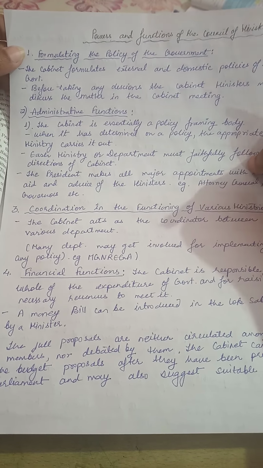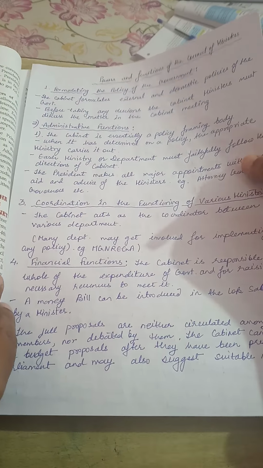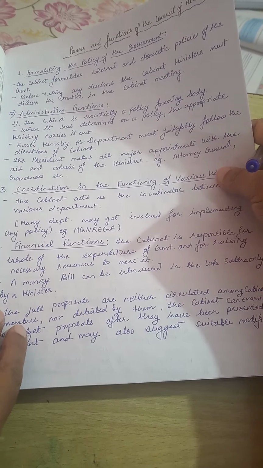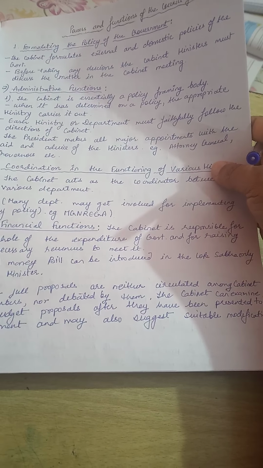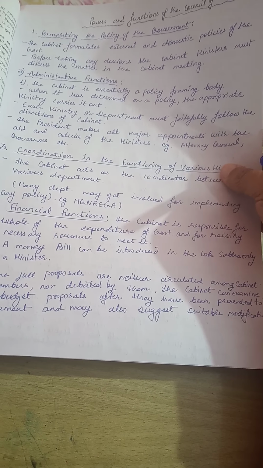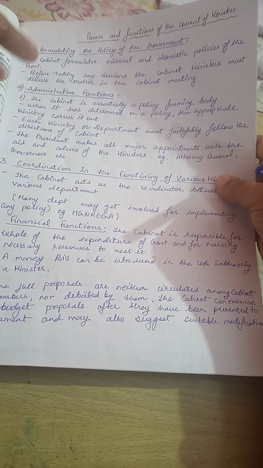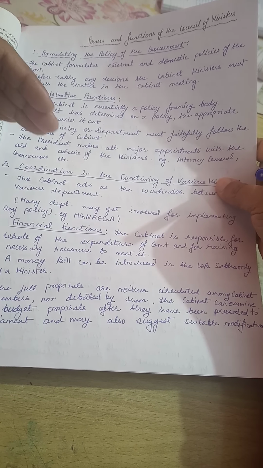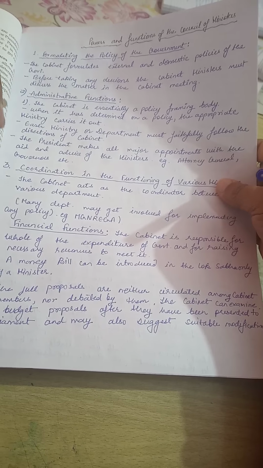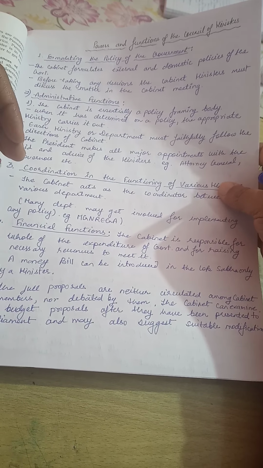Good morning, students. Today we will continue with the chapter Prime Minister and the Council of Ministers. The first part of the chapter, the position and the powers of the Prime Minister, we have already covered. Now we will discuss the powers and functions of the cabinet. I had already told you the meaning of the cabinet and the distinction between the cabinet and the other council of ministers.